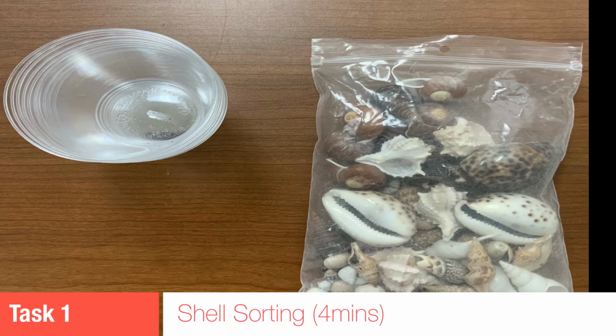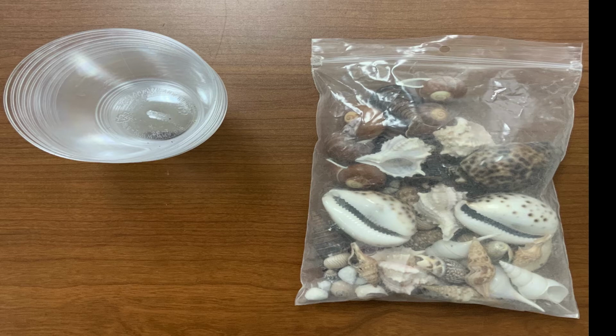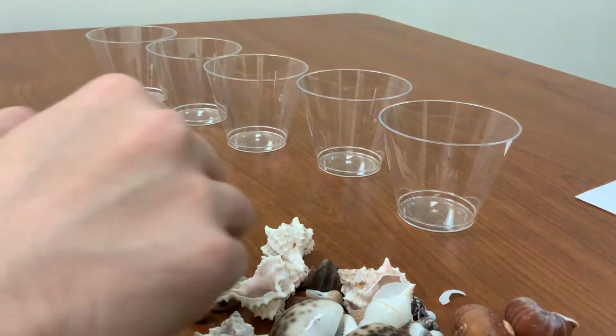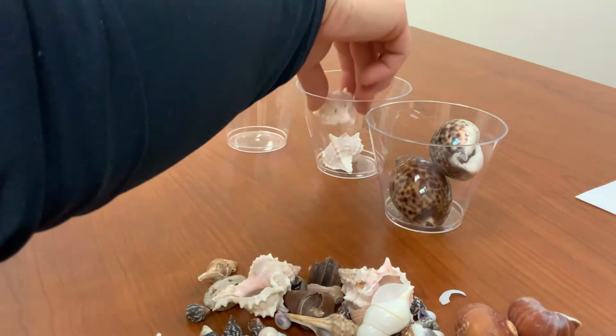Task 1 is the shell sorting. Time will be 4 minutes. Client will be asked to sort shells based on size, shape, and color.